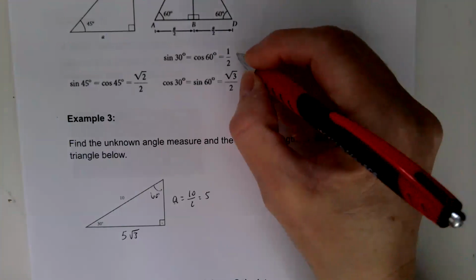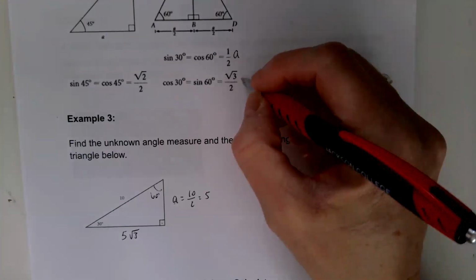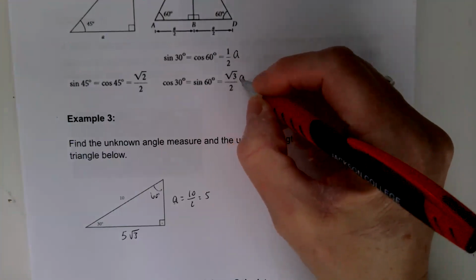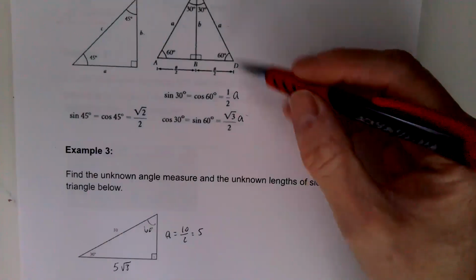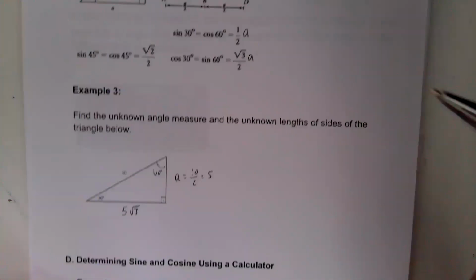So this would really say 1/2 of A and square root of 3 divided by 2 of A, whatever A is. This is all referencing side A up here.